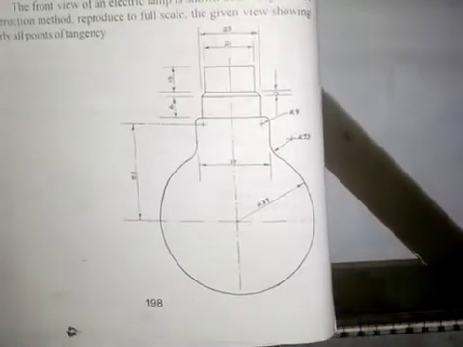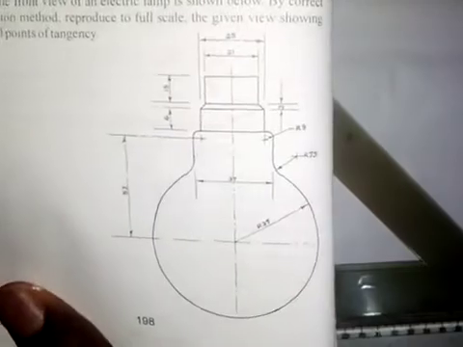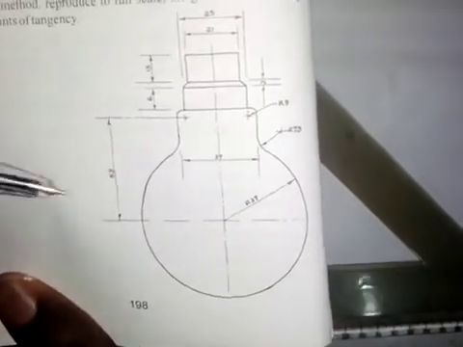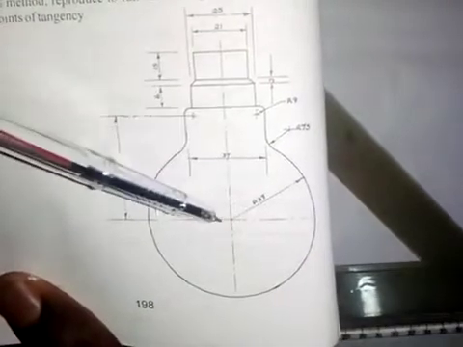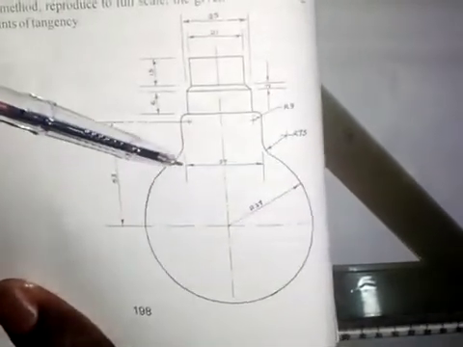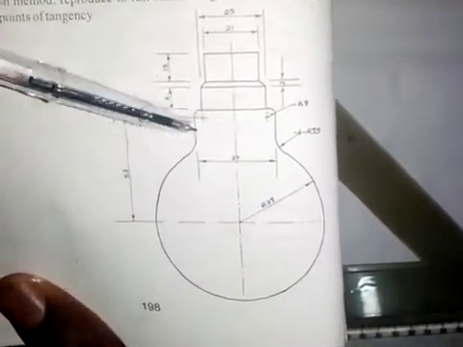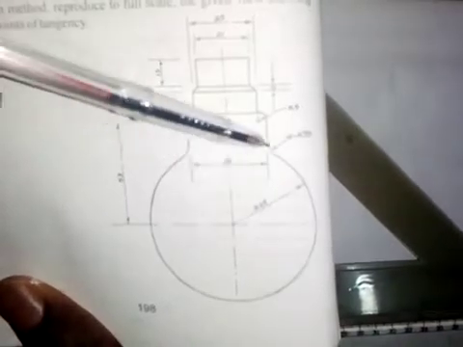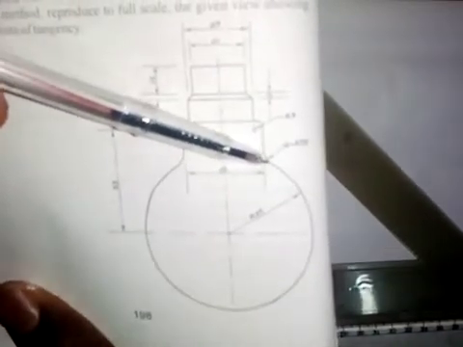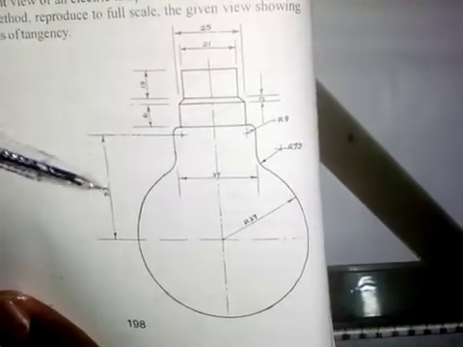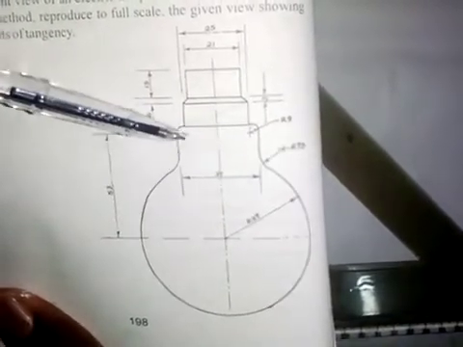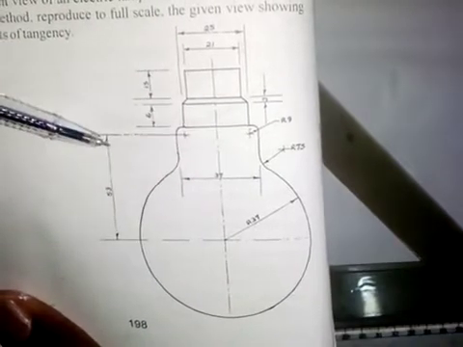Now, let me talk about the dimensions of this object. The radius of this arc is 37 millimeters, and the distance from here to here is 37 millimeters. The radius of this arc is 75 millimeters. The radius of this arc here is 9 millimeters, and the center distance from here to here is 53 millimeters.